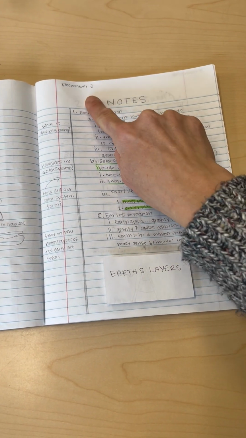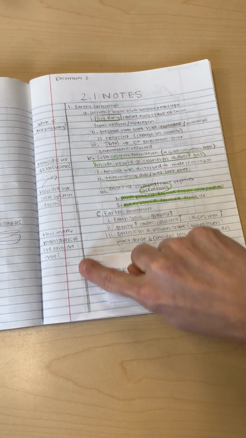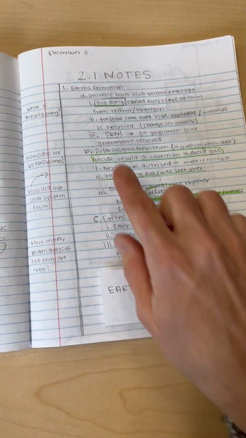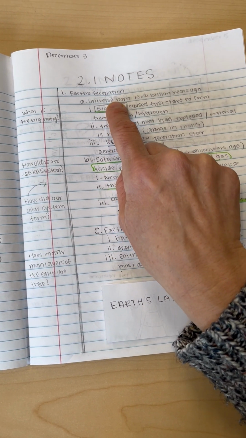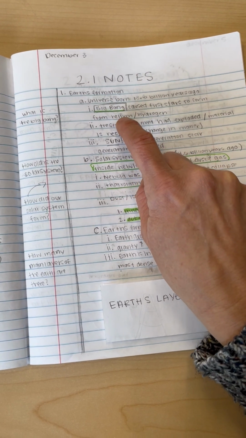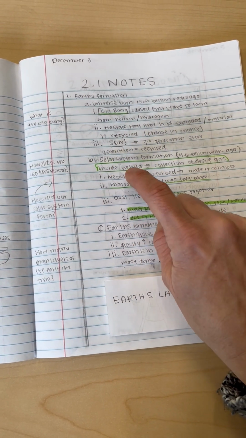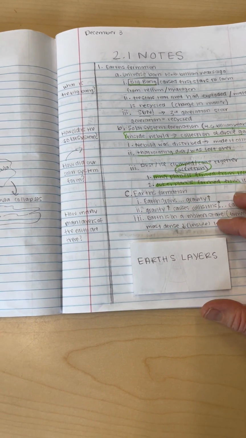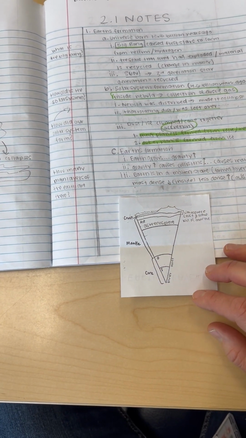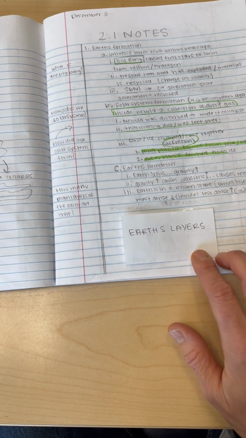Notice I have a title, I have the date, I have the line, I have notes that I'm taking. So I have the main topic right here, Earth's formation, and then I have subtopics. Underneath this subtopic, I've got some details. New subtopic, details. New subtopic, details. It's an outline format. I also have a glue-in right here that we had in class. You can glue or tape those in.